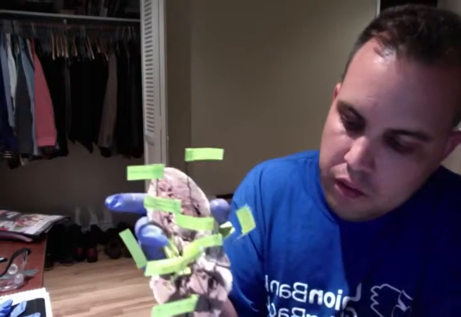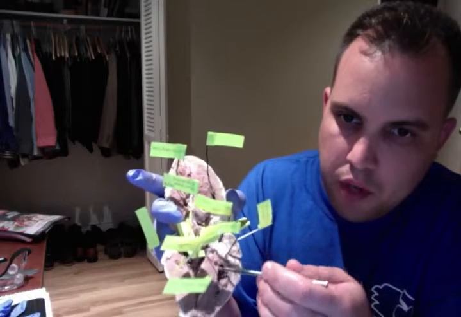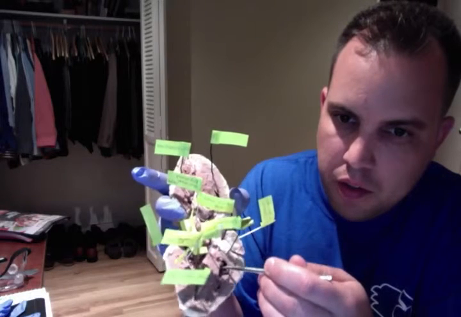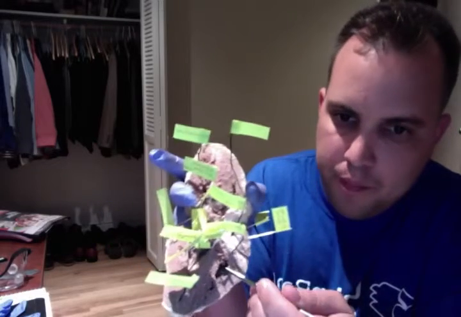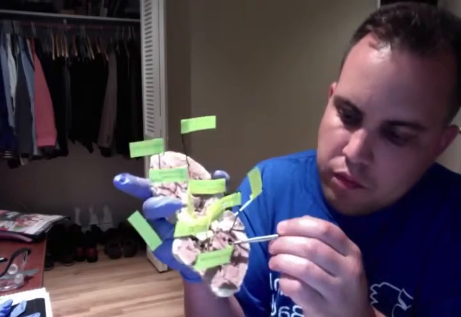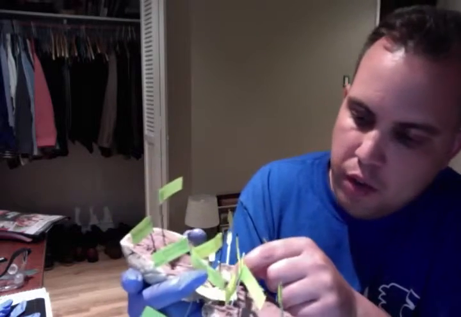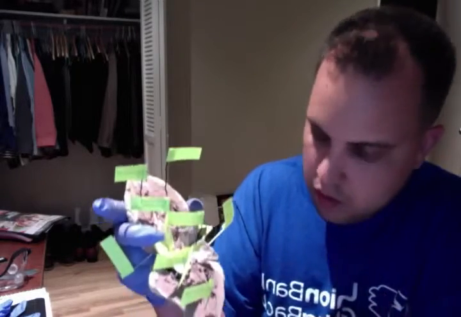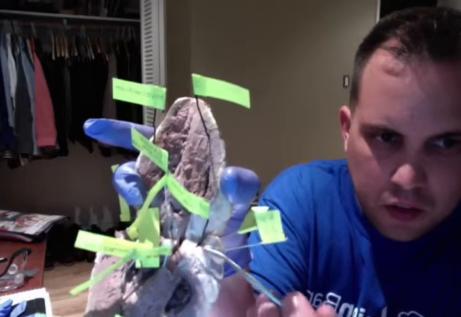And towards the top, the right atrium is right here. Inferior to that, we have the coronary sinus right here. You can see that coronary sinus.